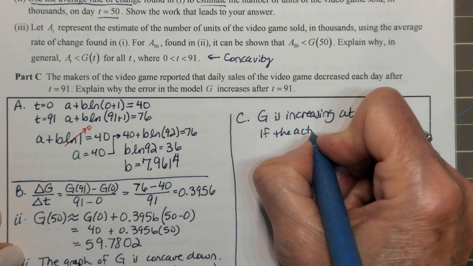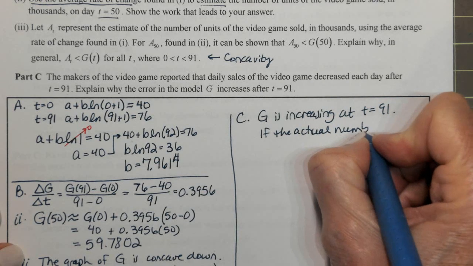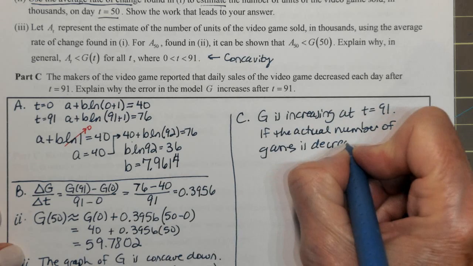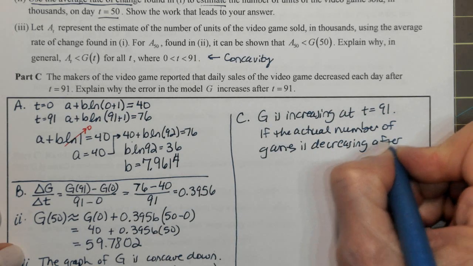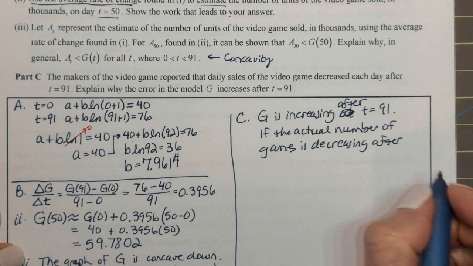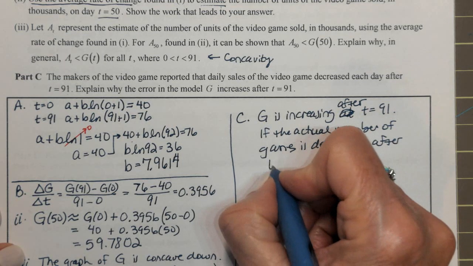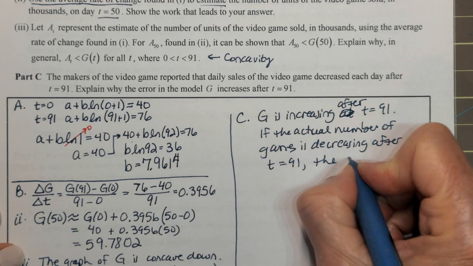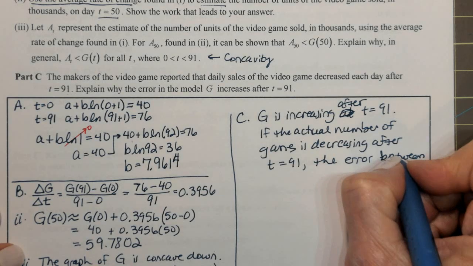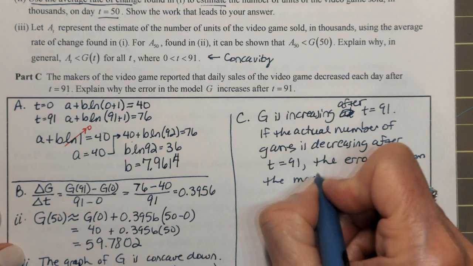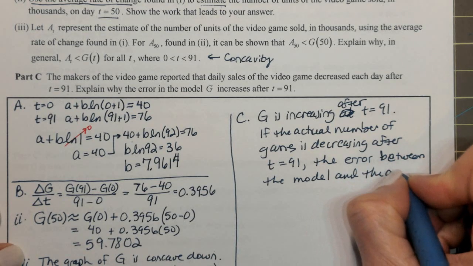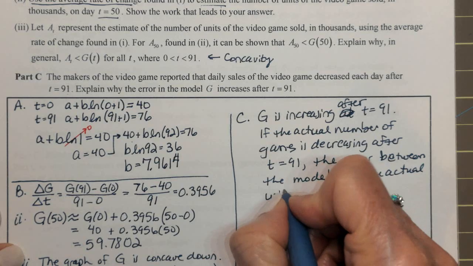If the actual number of games is decreasing after time 91, the error between the model and the actual will increase.